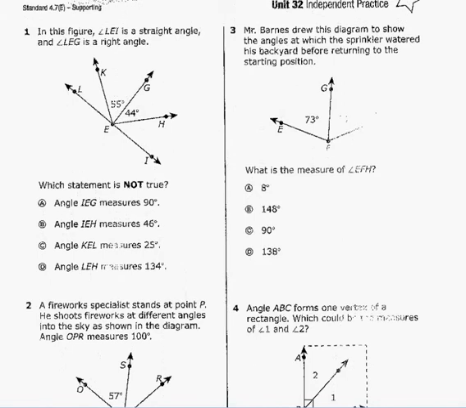Question number 3. Mr. Barnes drew his diagram to show the angle at which the sprinklers watered his backyard before returning to the starting position. What is the measure of angle EFH? A, 8 degrees, B, 148 degrees, C, 90 degrees, or D, 138 degrees?